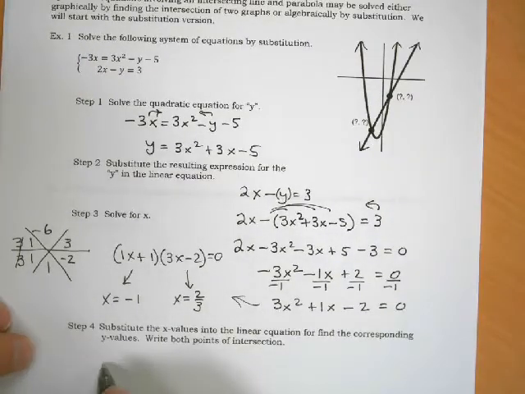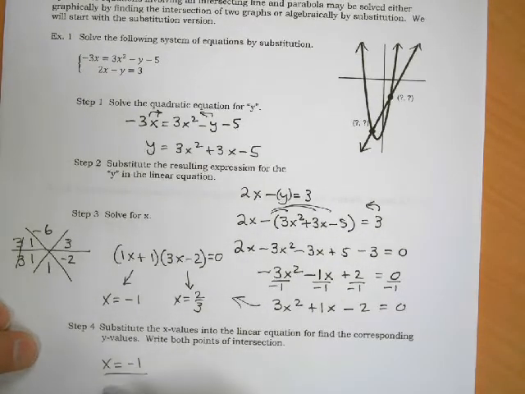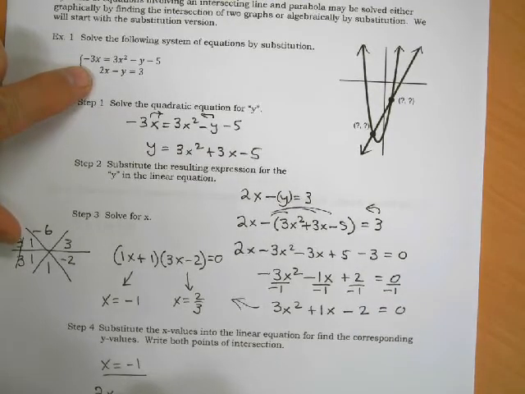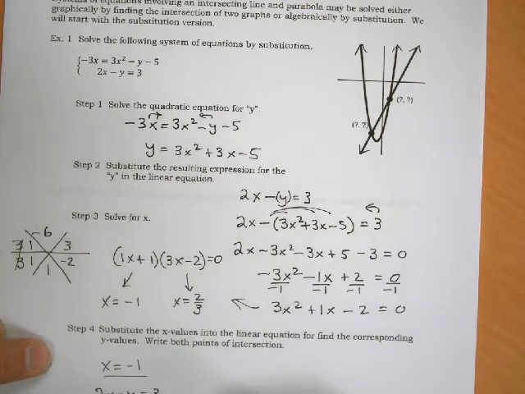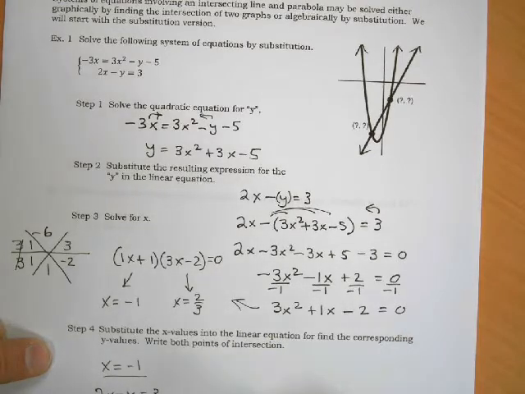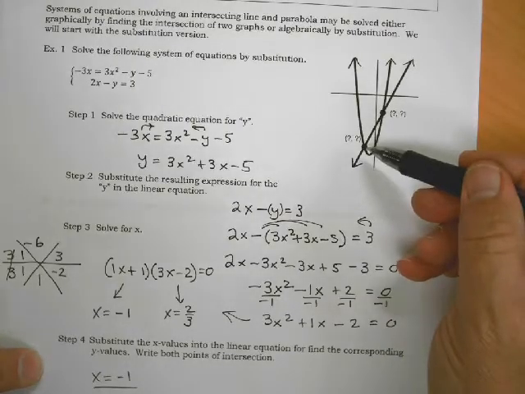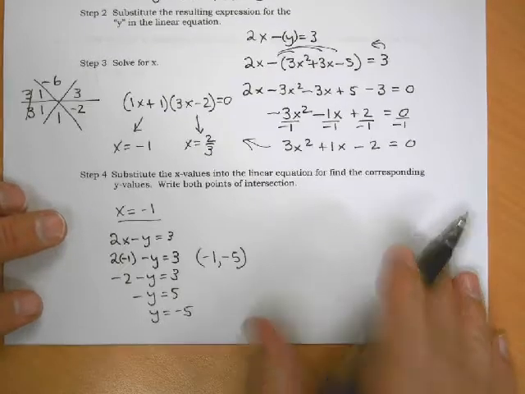So here's the linear equation. I'm going to first of all put x equals -1 in. The equation was 2x minus y equals 3, and we're going to put a -1 in there. So that's -2 minus y equals 3. Add 2 to both sides and divide by -1. That'll tell us that the x value of -1 yields a y value of -5, and my guess is that's this point down here. I think I was off screen there for part of the time.